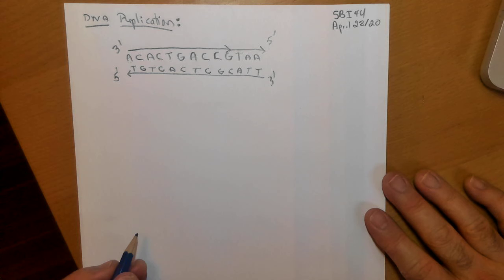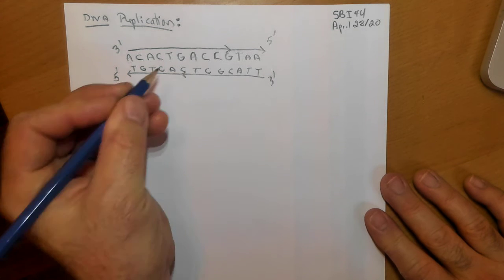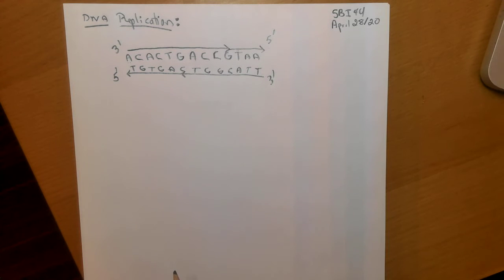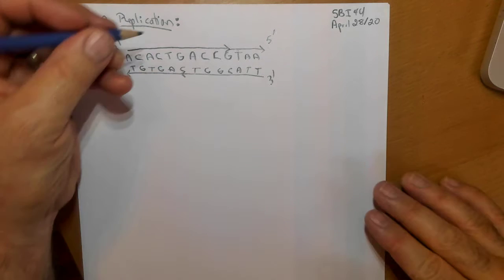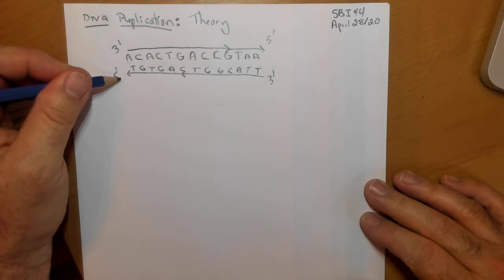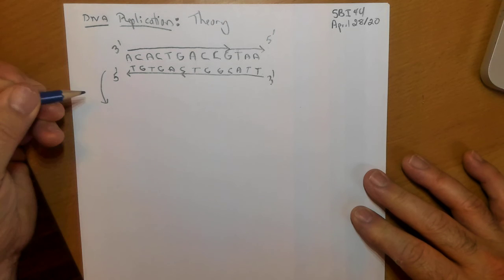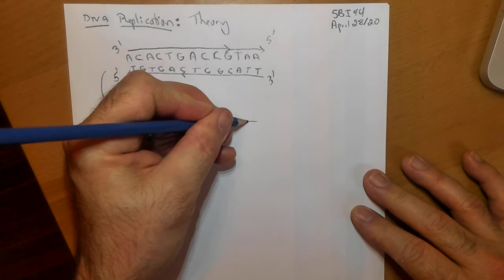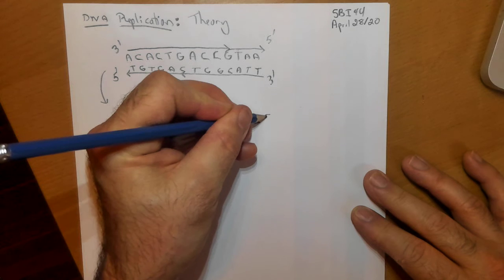When DNA replicates, it is a complex process, and there is an assignment on that. But in the theory of it, the two strands separate first. So I have to have the two strands with their orientation.